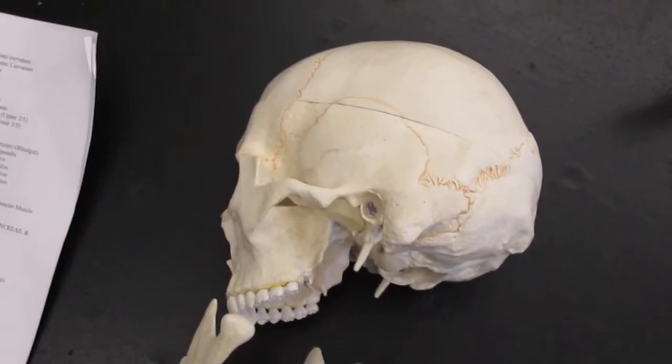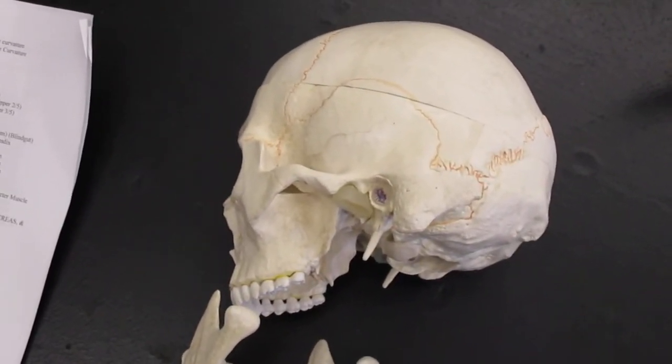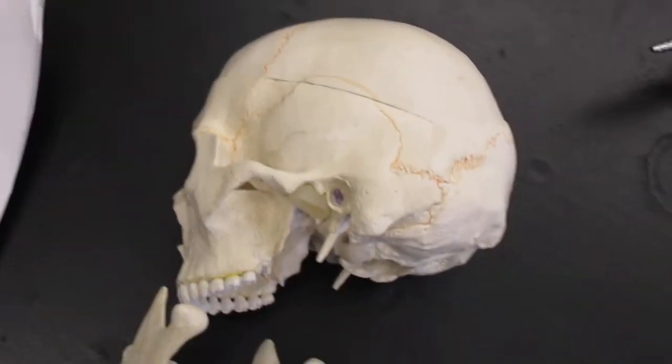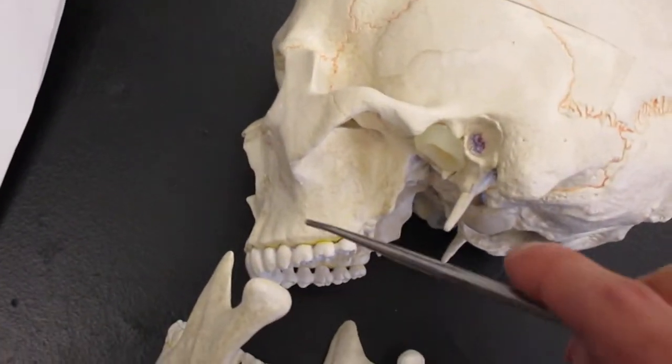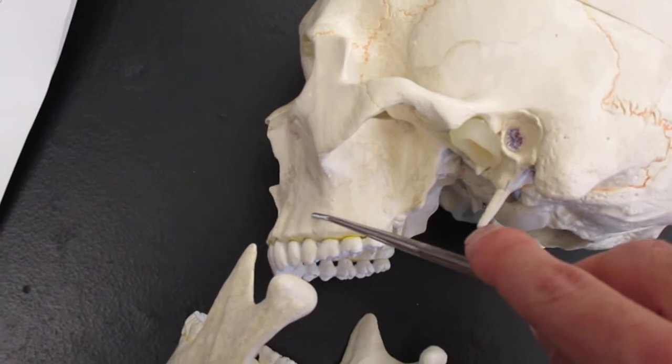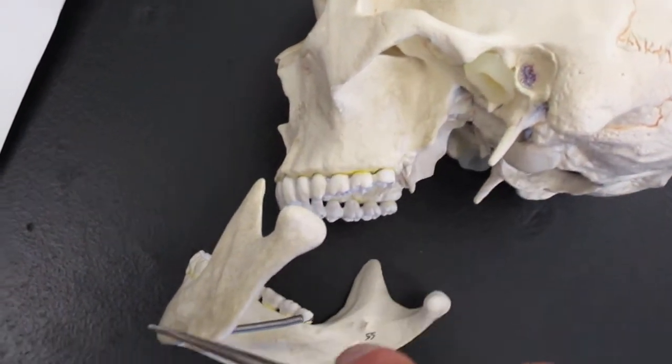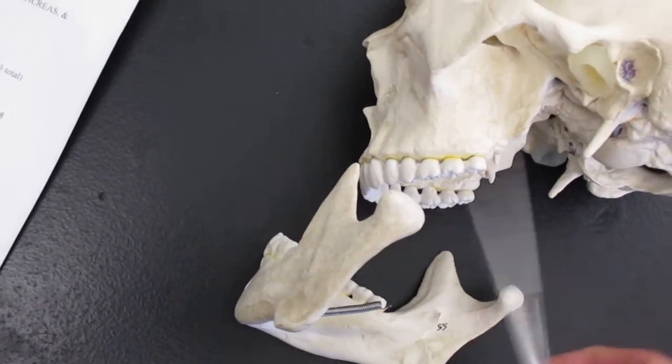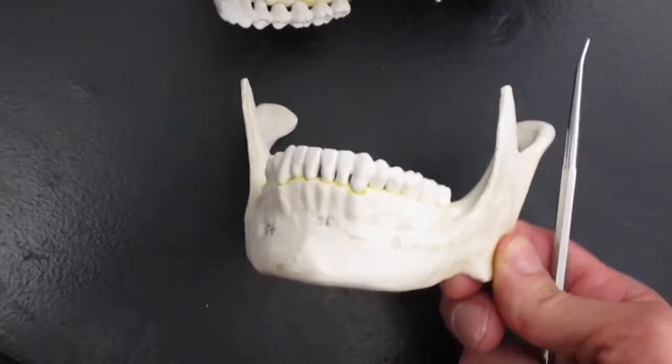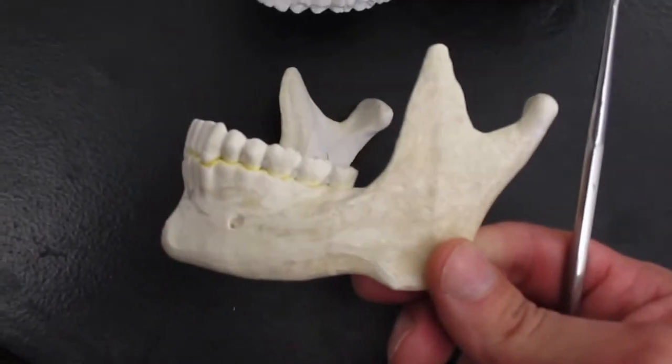Okay, let's get started with the digestive system models. First thing I want to show you is the maxilla bone right here. Here is your mandible bone right here. Turn it around like this. So here's your mandible bone.